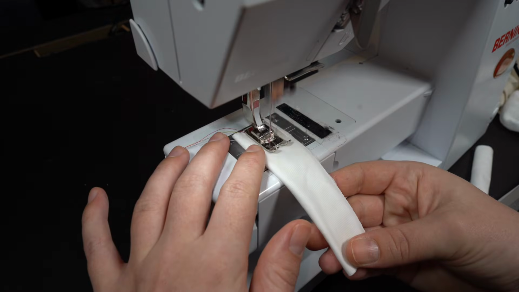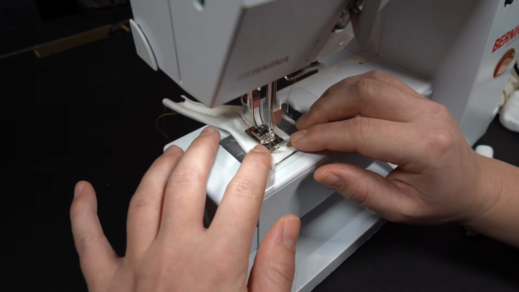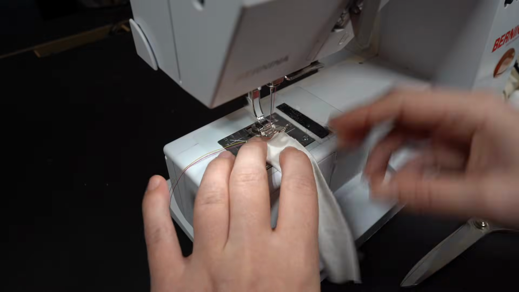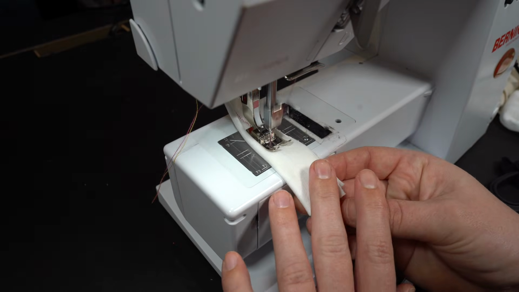These types of stitches look like straight stitches, but they have more elasticity. The only drawback is that if you make a mistake, it takes forever to unpick these kinds of stitches, which is why I rarely use them.